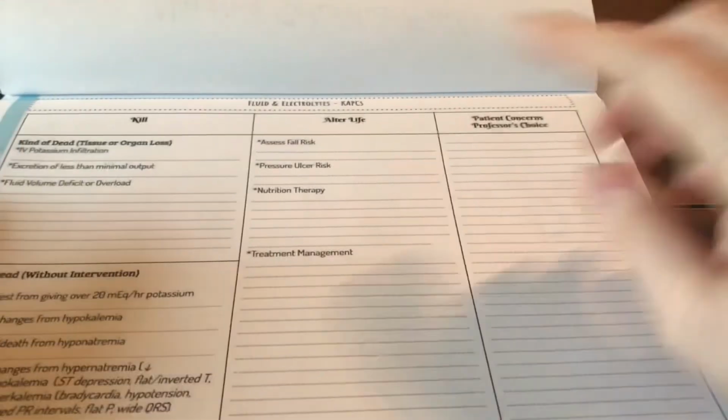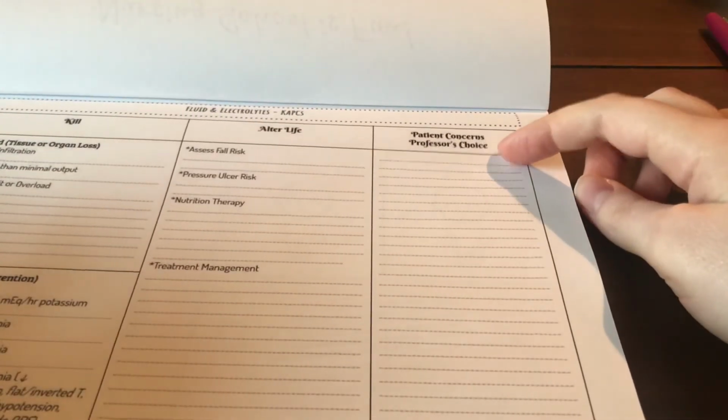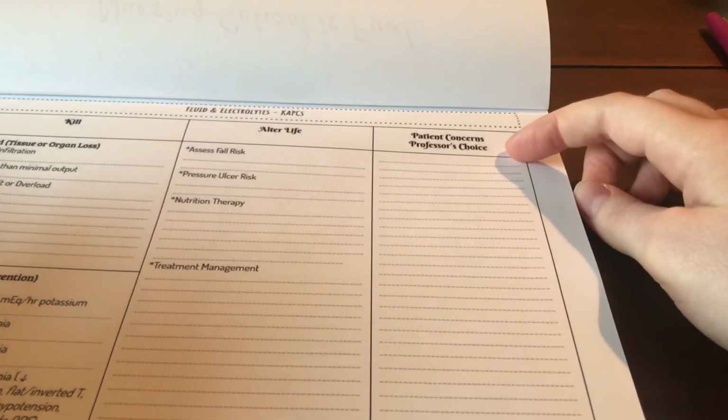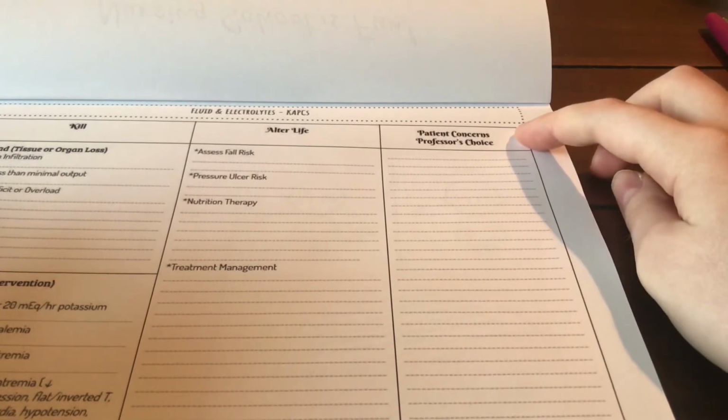So even though it's not life-altering, and it's not going to be harmful to the patient, it's a concern that they're going to be scared about and they're going to be calling their doctor about. And so we're going to go ahead and write that down because it's testable.